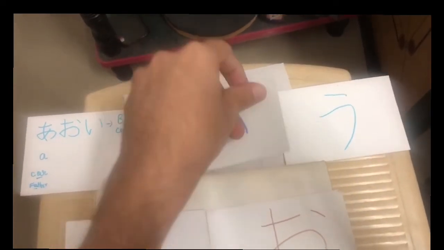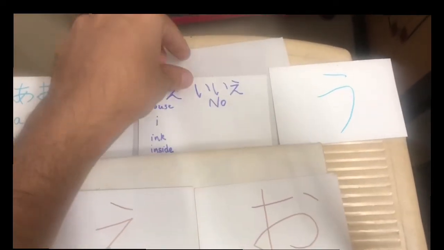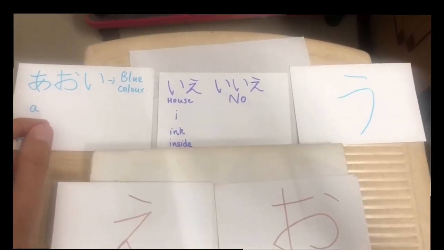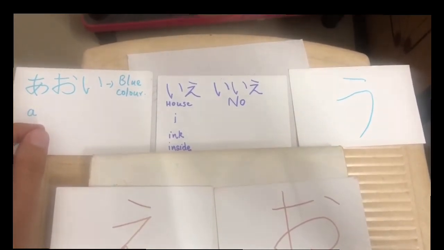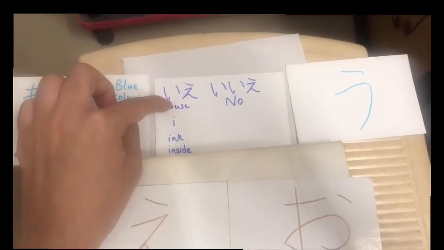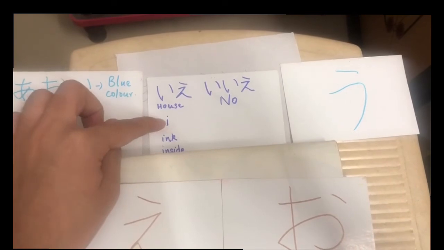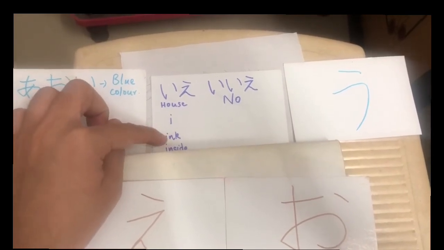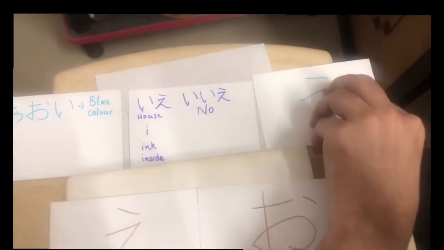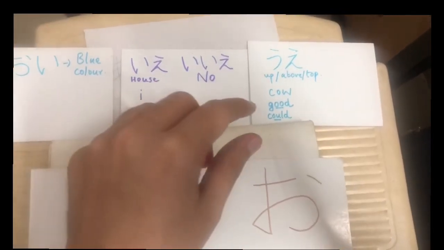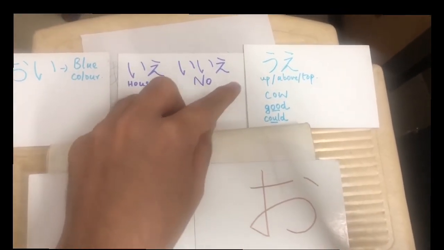So here's the next one. Ye, ye. Here's the meaning of the word ye, the English sound and the pronunciation examples. Here's the third one. We, we.